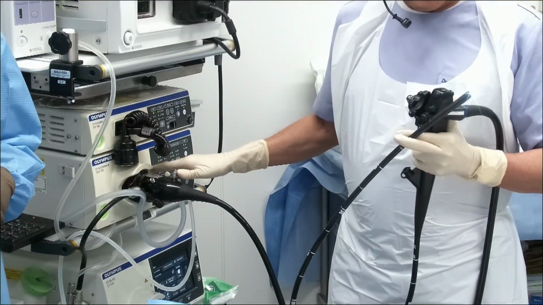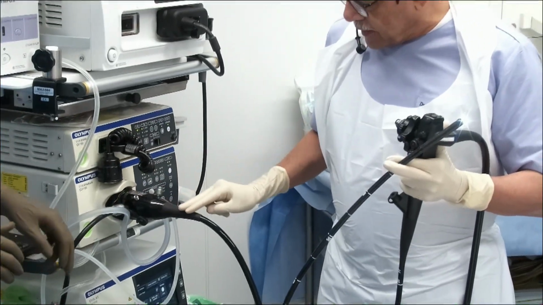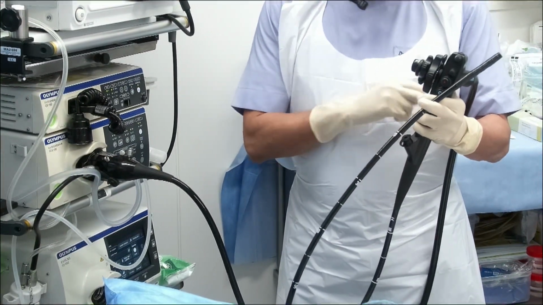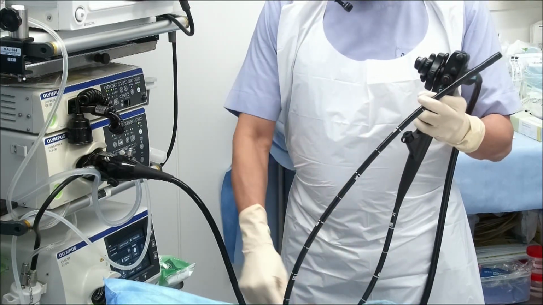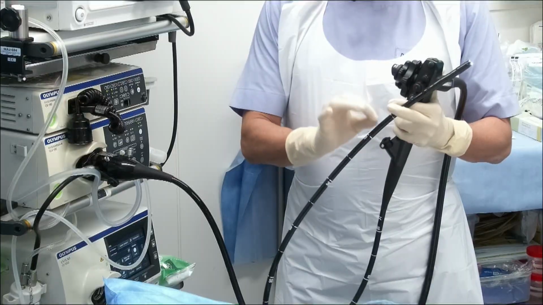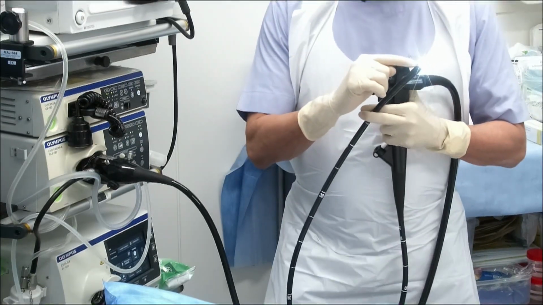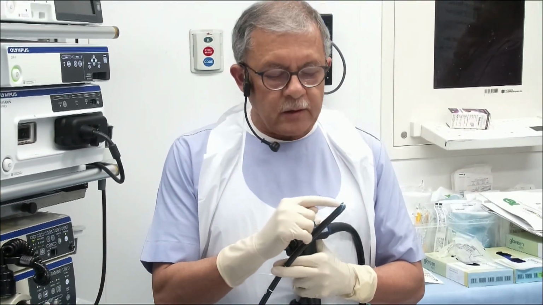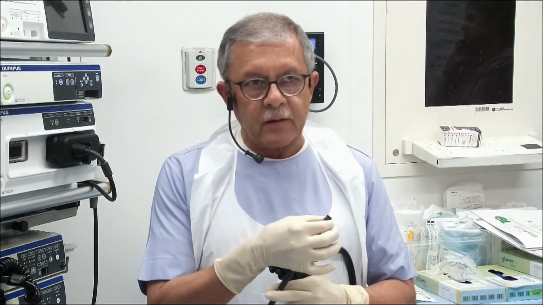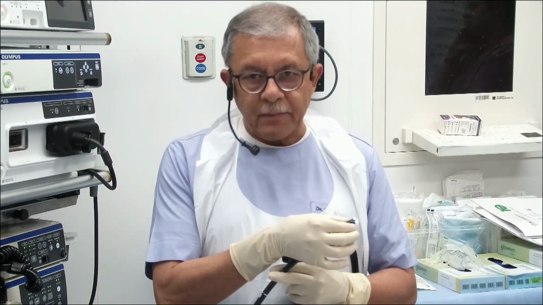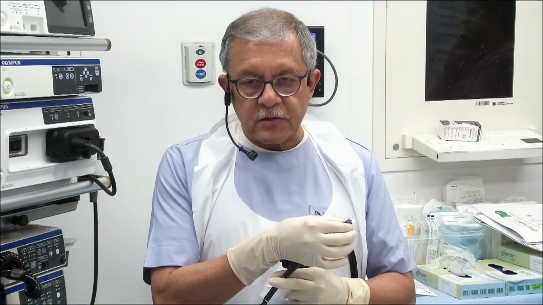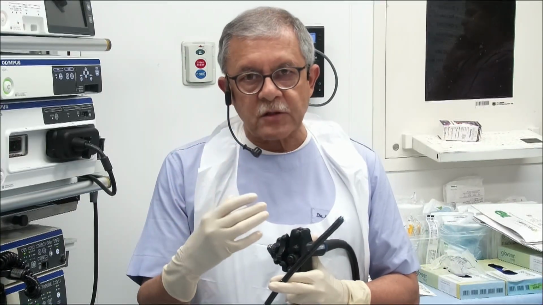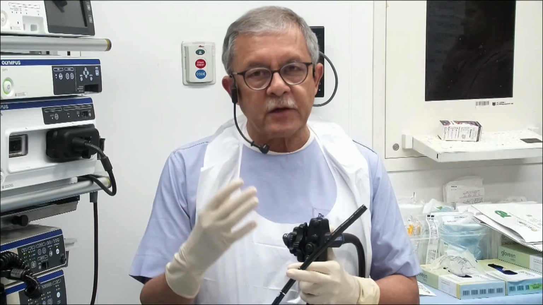From there light is supplied, which comes through various fiber optic cables through the connecting tube to the control body, and then comes out again by fiber optic cables or by electric cables to the tip of the endoscope. Now, the tip of the endoscope is extremely important because at the tip we have a very tiny camera. This camera has a high magnification capability, and by pressing certain buttons on the control body, we can also increase the magnification or the resolution of the image that you see.